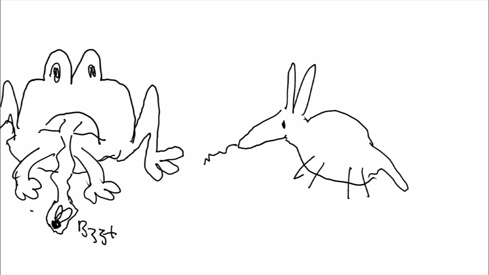Since frogs are amphibians and anteaters are mammals, it's safe to say that they do not share a common ancestor. However, both anteaters and frogs have long sticky tongues that are used to catch and eat insects. Is this an example of a homologous structure?